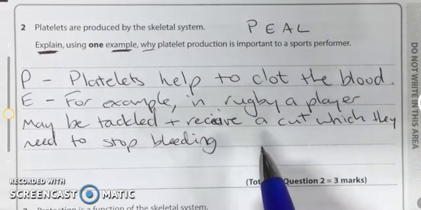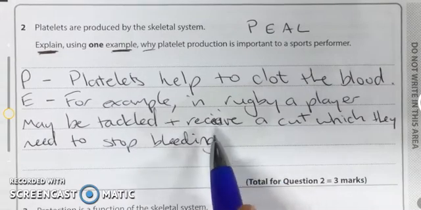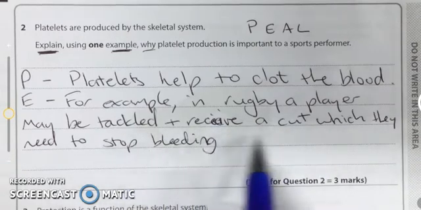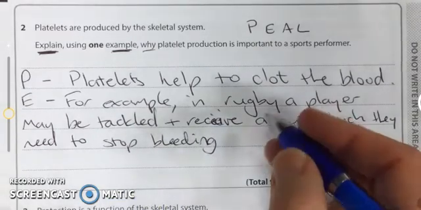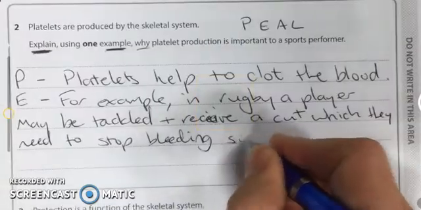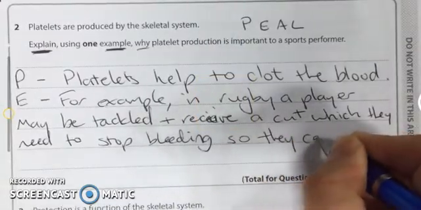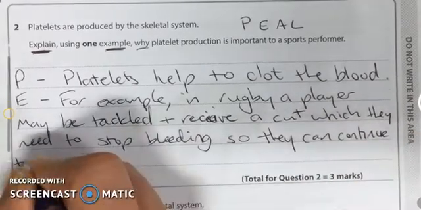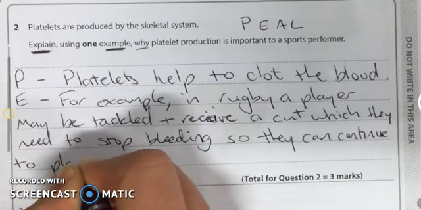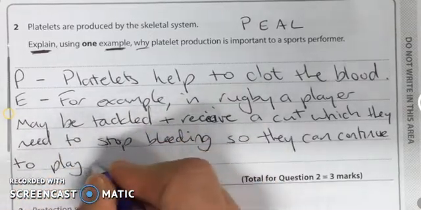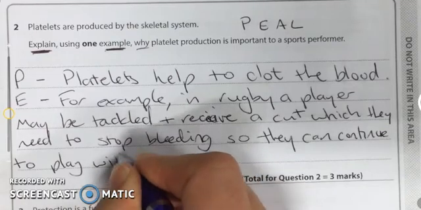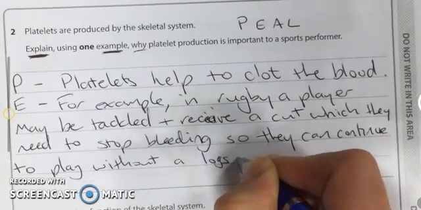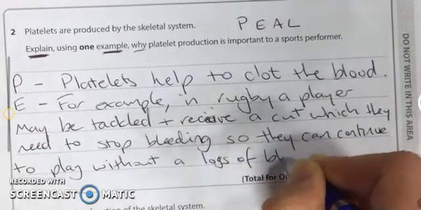So, for this example, to finish this off: for example, a rugby player may be tackled and receive a cut, which they may need to stop bleeding, so they can continue to play without a loss of blood.